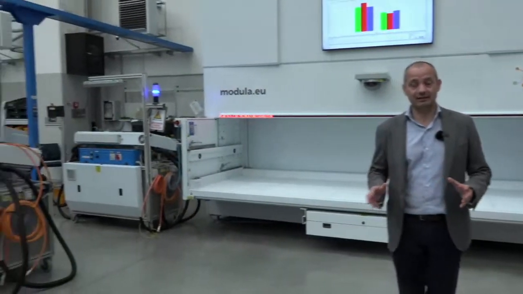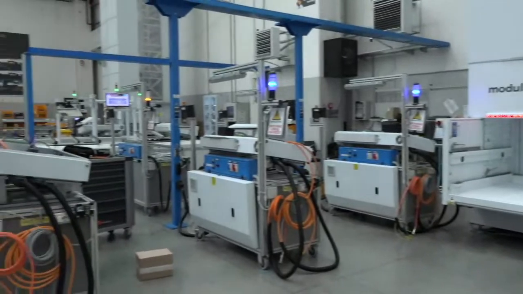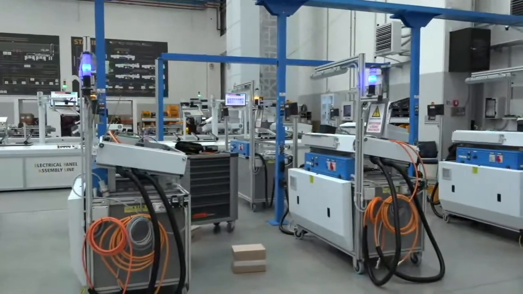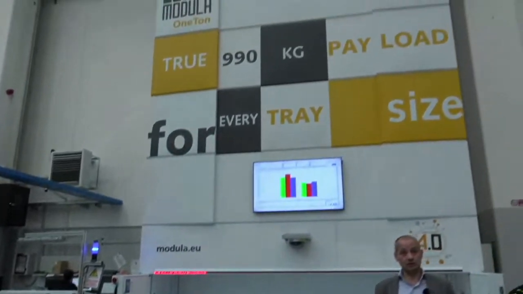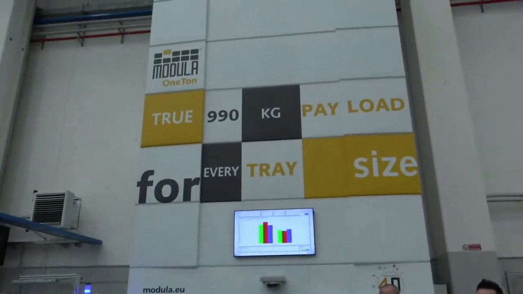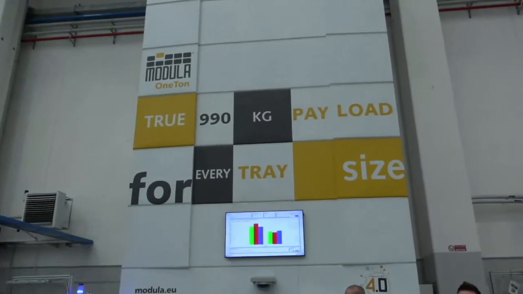So first of all, where we are. Here it's our production, so the modular production in Salvaterra. It's our headquarters. And the first unit that we will see, this vertical lift module that is behind me, is in real usage for the production. So this is the first thing which is important to say.